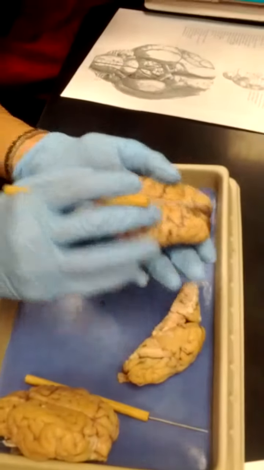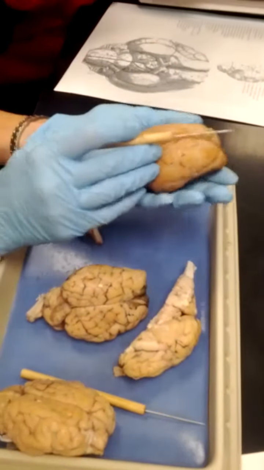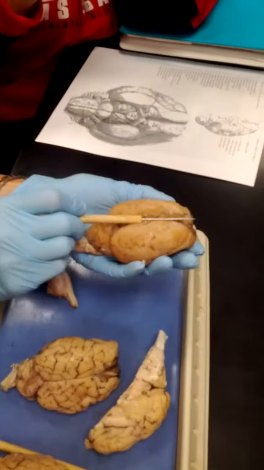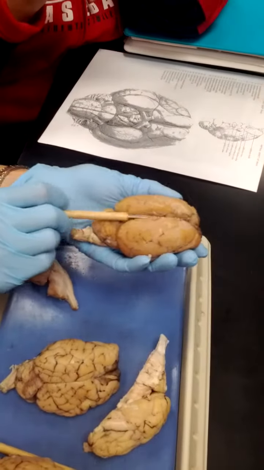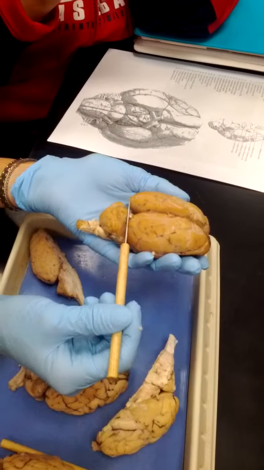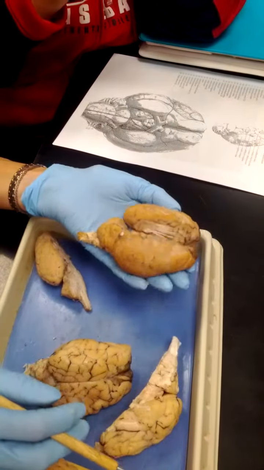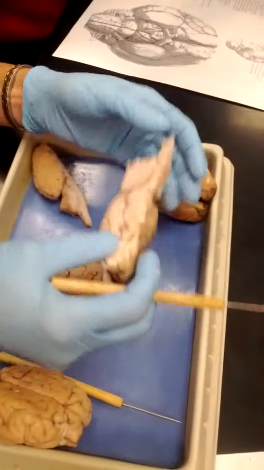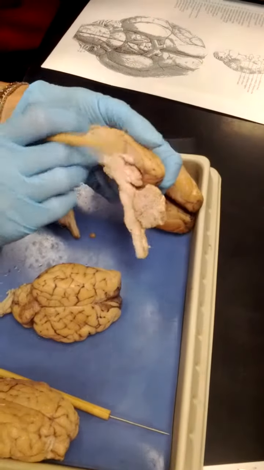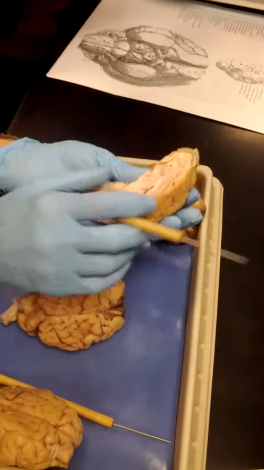Okay, so this is our, hold this together. This is our longitudinal fissure. This is our transverse fissure. Okay? If we look at your sagittal section, there we go. Look at the sagittal section.